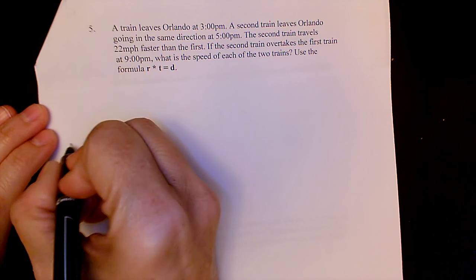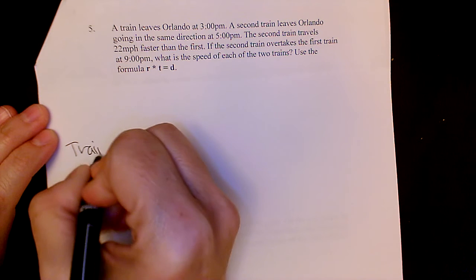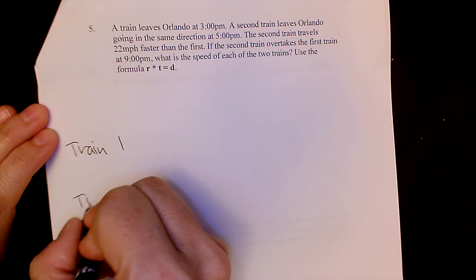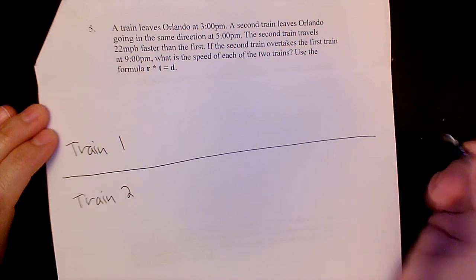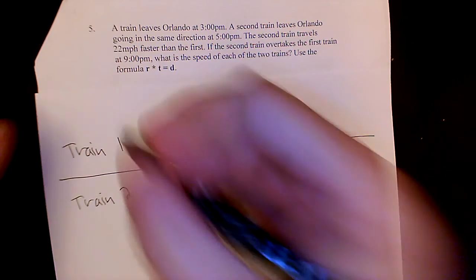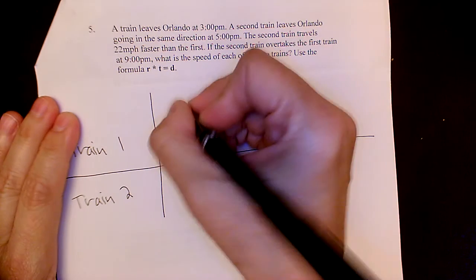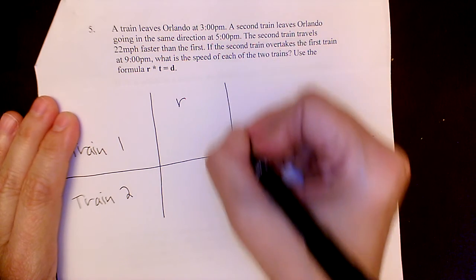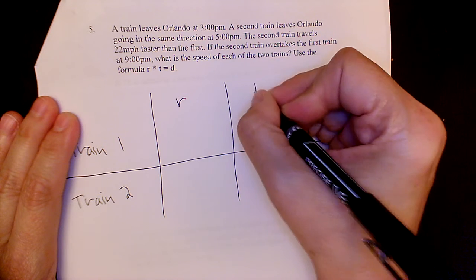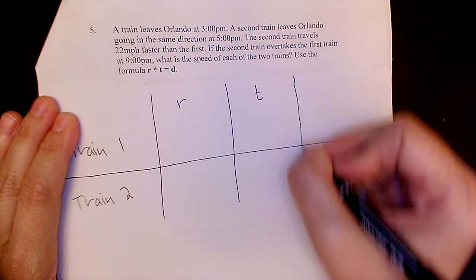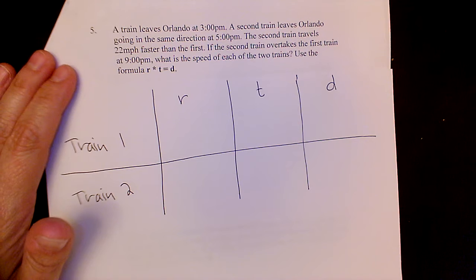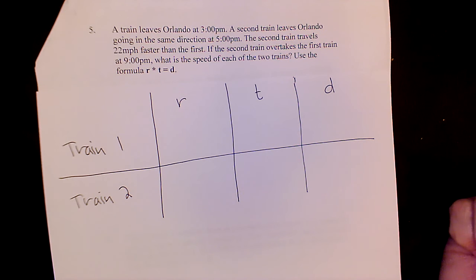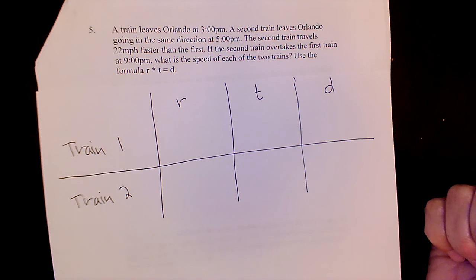So in the problem, they're talking about 2 trains. Train 1 and train 2. And I'm just going to do rate, time, and distance. Okay. So let's fill in what we know.